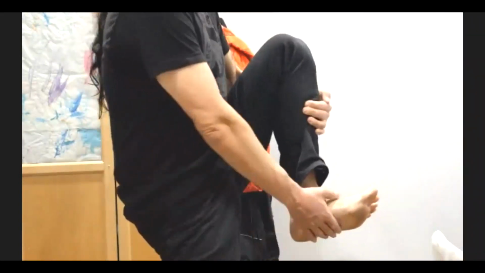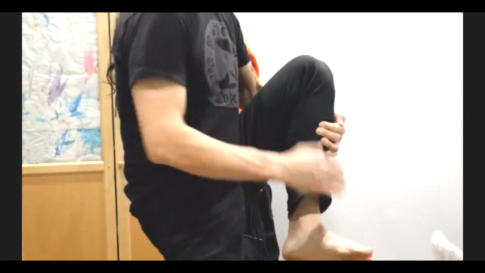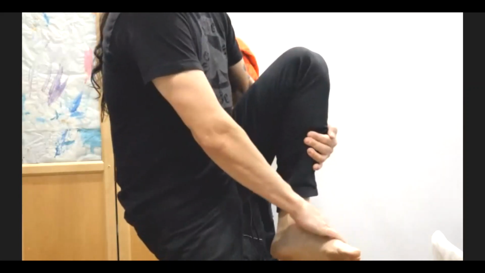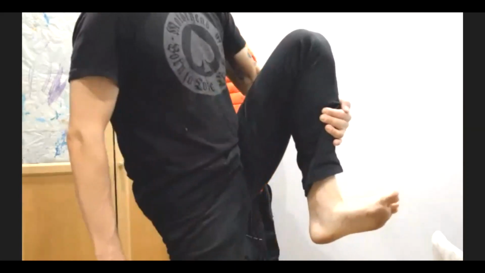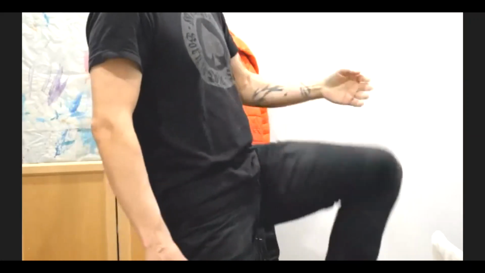For the foot, there are also unique terms. For the foot, it's plantar, and then dorsal. Both the foot and the hand use dorsal for the back or the posterior aspect. So this is dorsal and this is plantar, right? So this is plantar flexion and then dorsal flexion.